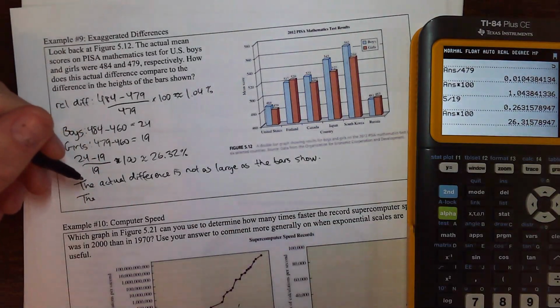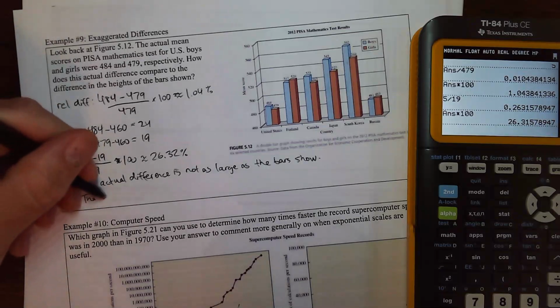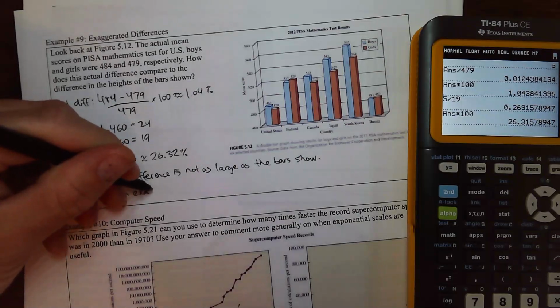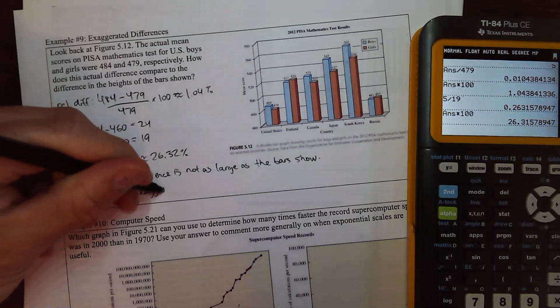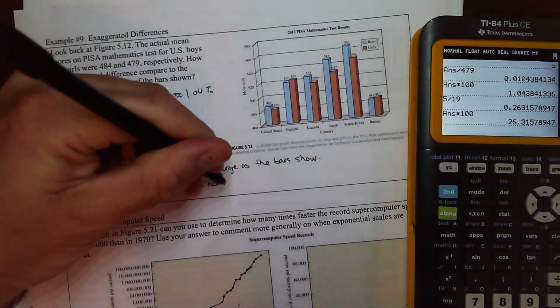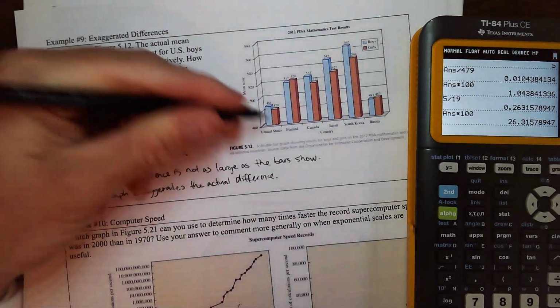And so you would say the graph exaggerates the actual difference. And that's really because it starts at 460.